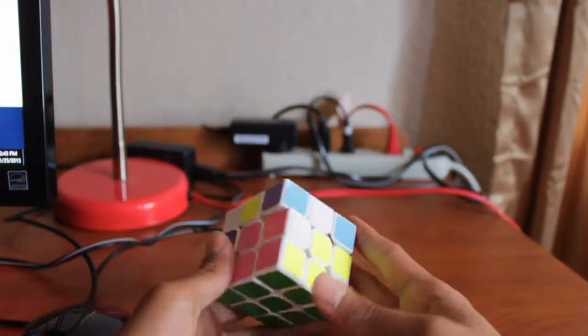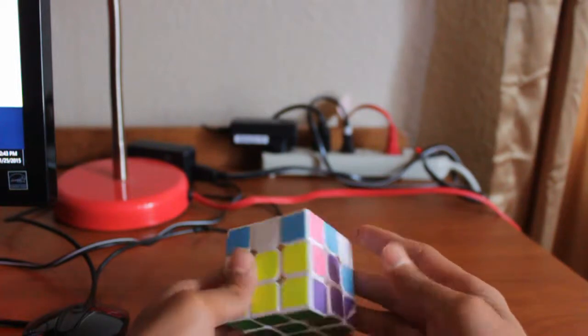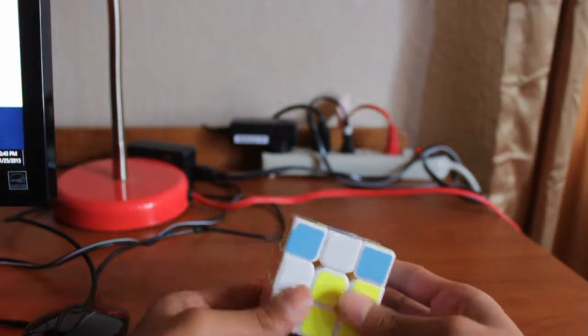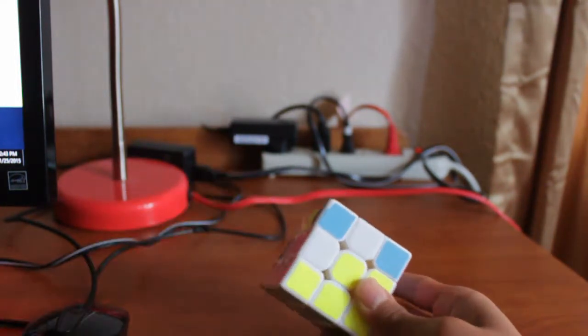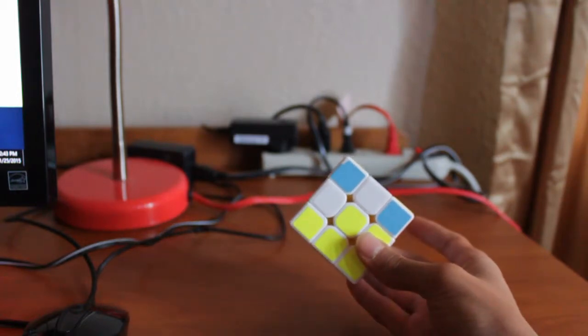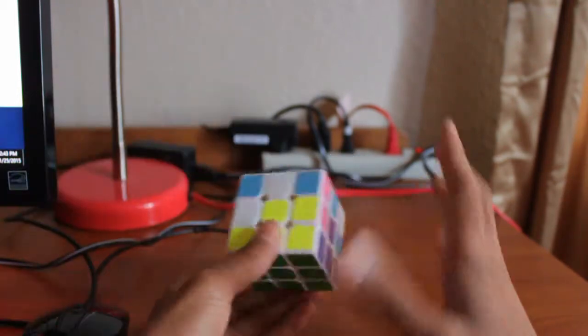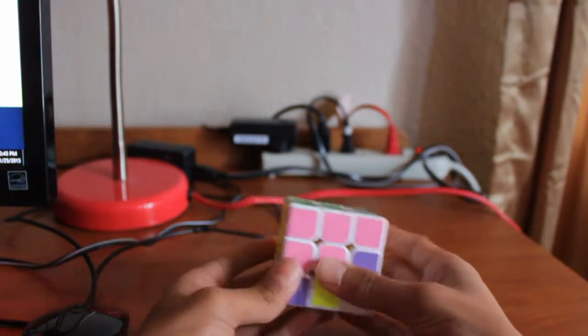Now you may have seen some different movements there, and I'm not going to show you what I did. I'll post a video in the future on just how to do the first layer quickly. I may just post a video on F2L. But this is how you solve the first layer correctly. This is what it's supposed to look like.